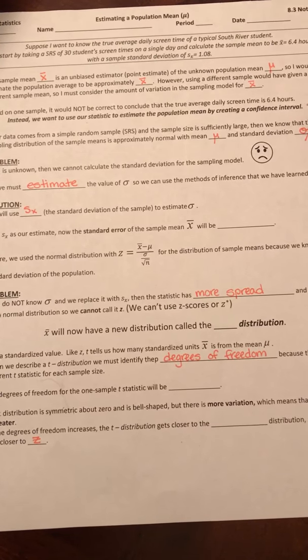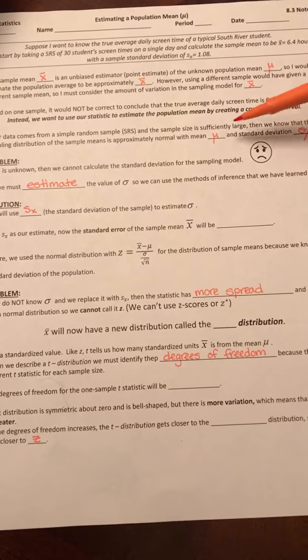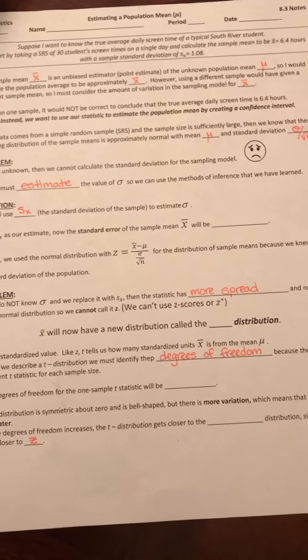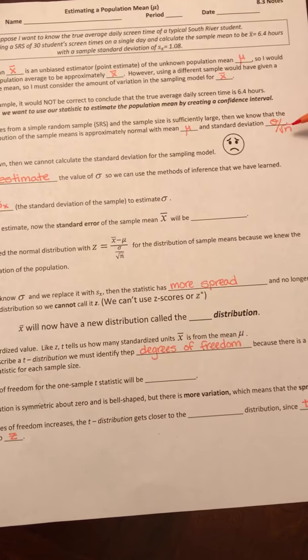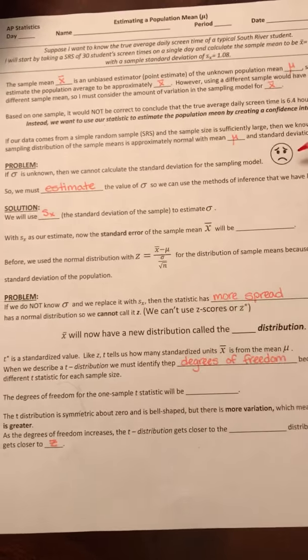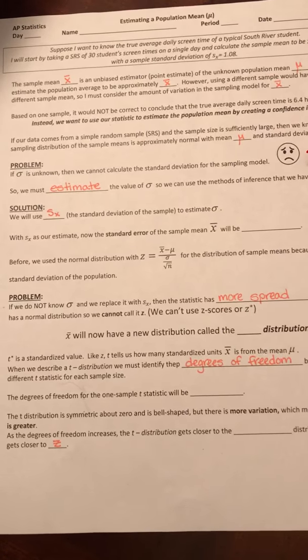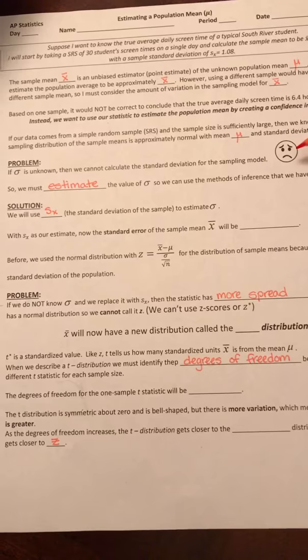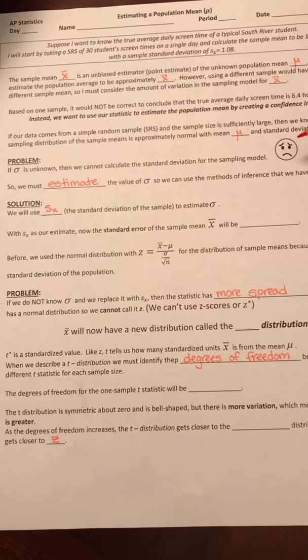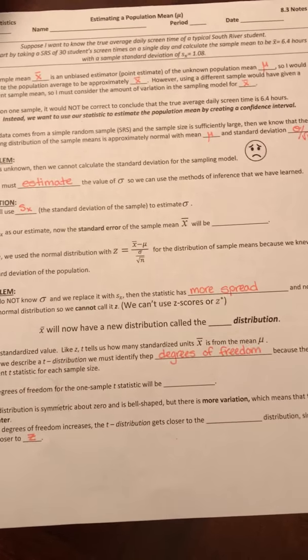If our data is from a simple random sample and it's sufficiently large in sample size, then we know our sampling distribution has a mean of mu and a standard deviation of sigma over the square root of n. But we have a problem. We don't know sigma, because we don't know anything about the population parameters, so we can't use that in that formula.